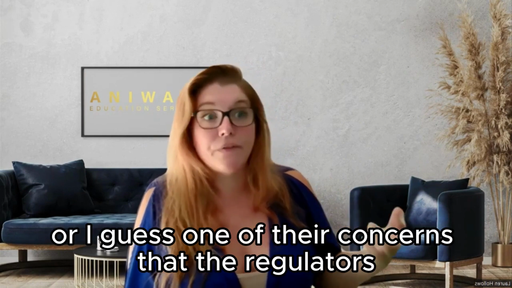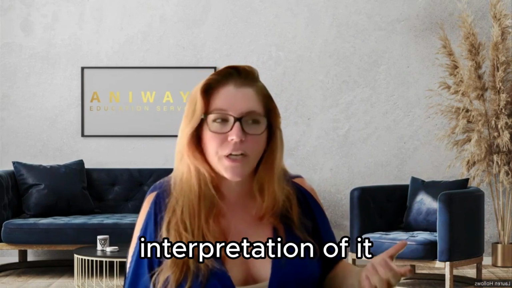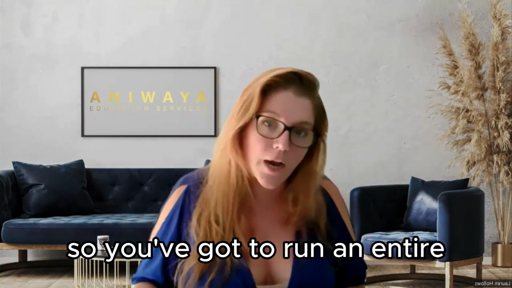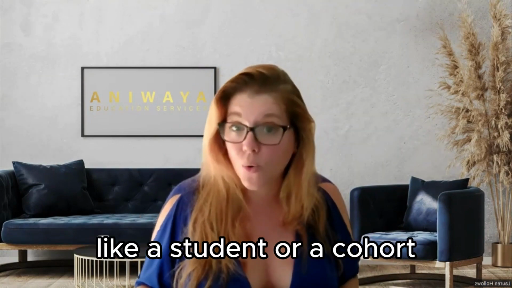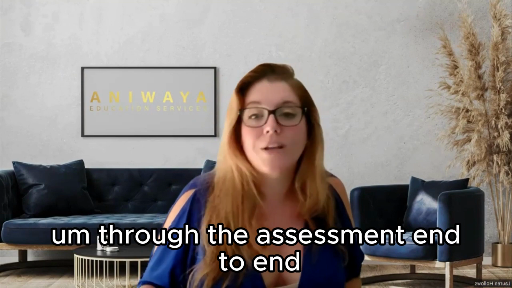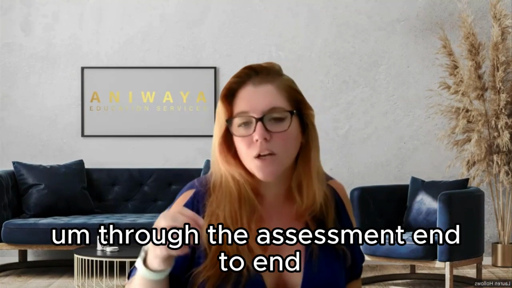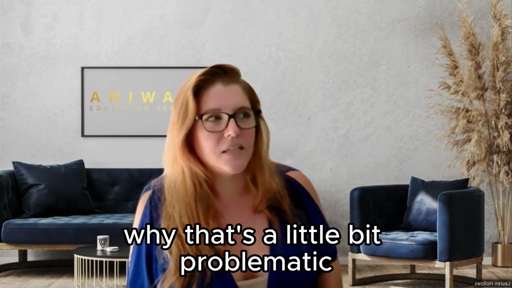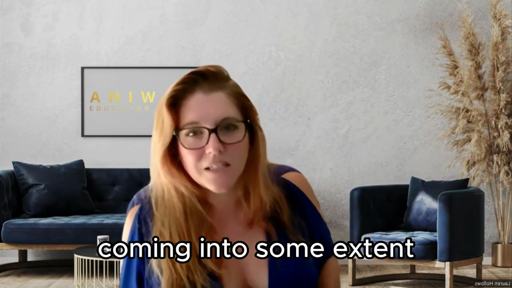For other people, their interpretation of it, or one of their concerns about the regulator's interpretation of it, is that it actually has to be physically tested. So you've got to run an entire student or a cohort through the assessment end to end to actually see how that works. Now, there's a whole range of reasons why that's a little bit problematic. And to some extent it's done anyway.